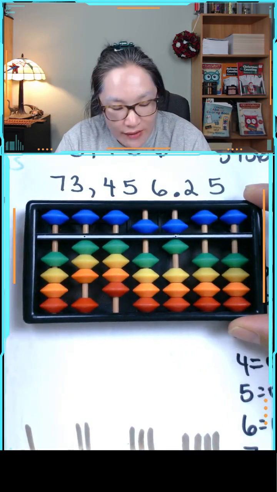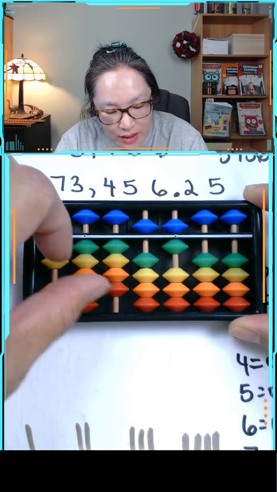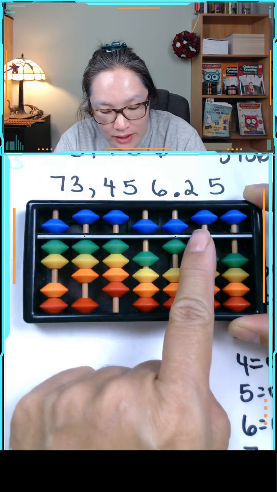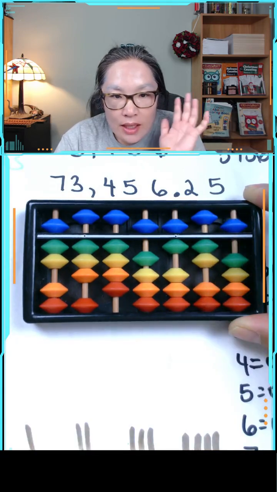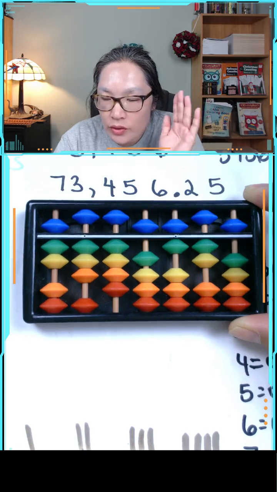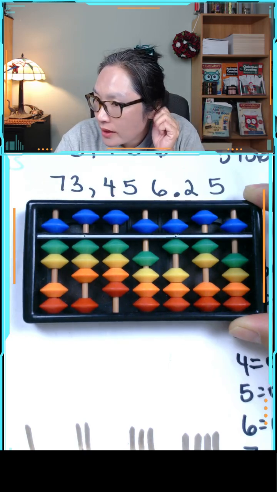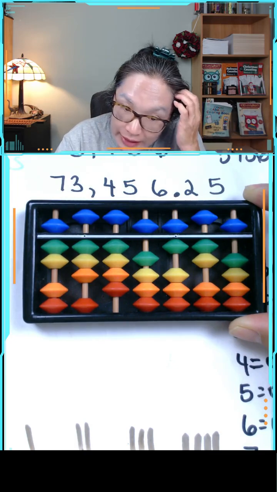I have 73,000, so it'll be 73,456.25. That's what that would look like. Does that make sense? Let me know if I talk too fast. I know I do. Because I talk too fast, I know I need to slow down. But let me know if I need to slow down or reiterate anything.